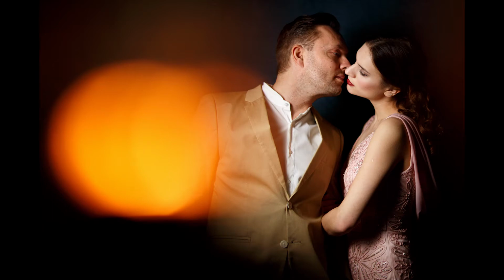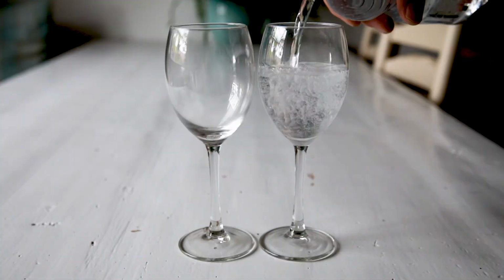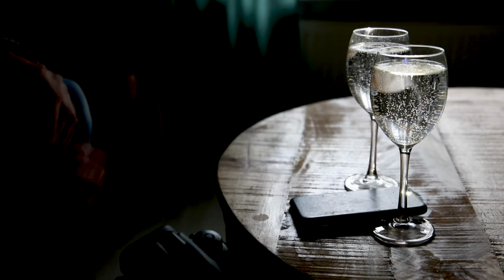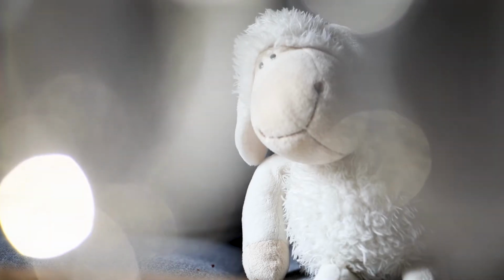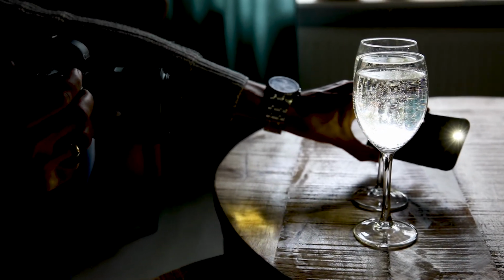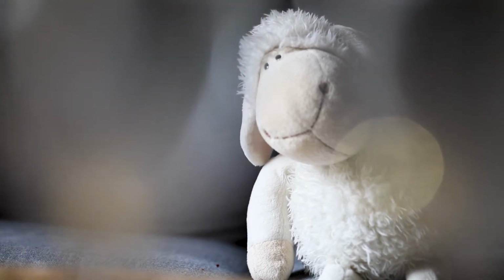We've also used glasses with liquid in them before to shoot through. For example, champagne works great on a wedding day, but also sparkly water. And in this example I'm using my iPhone lamp to light the glasses up a little bit, so I get a little bit more sparkles and a little bit more color in them.